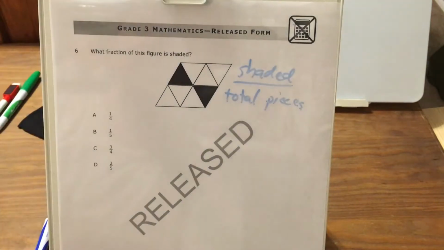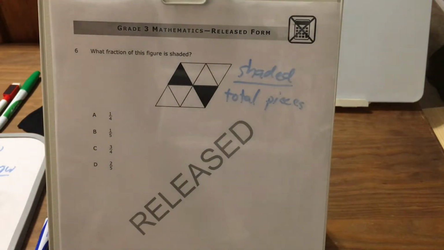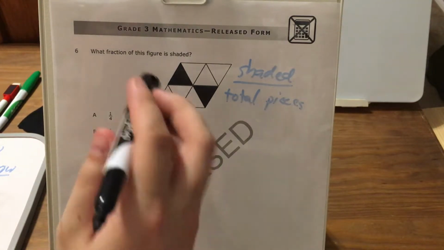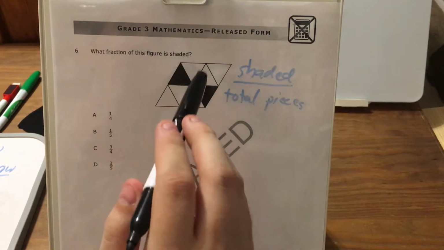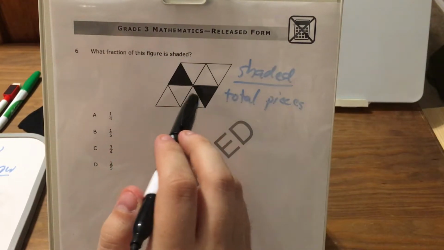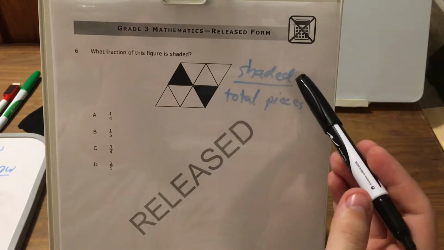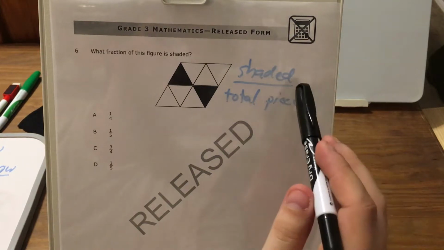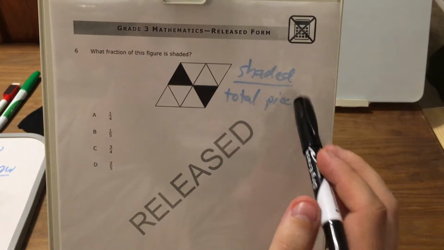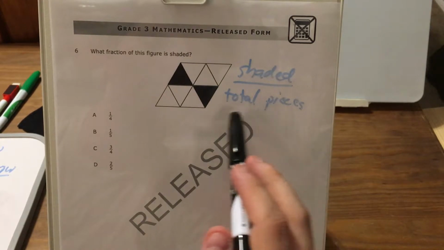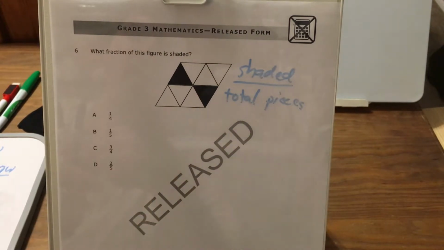This question is very similar to the very first question from the third grade math questions, so I'm going to tackle a very similar idea in that video if you want to watch that as well. For now, we're just looking to see what fraction of this figure is shaded. And in order to represent this as a fraction, I'm going to take the shaded pieces and put that in the numerator of my fraction, and then in the denominator of the fraction, I'm going to put the total pieces that this thing is split up into.